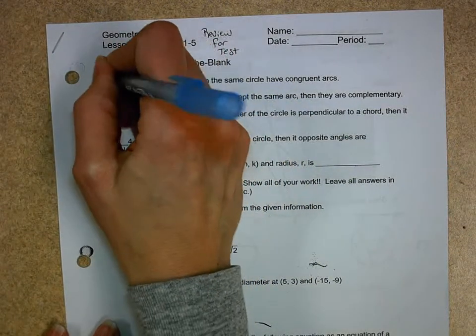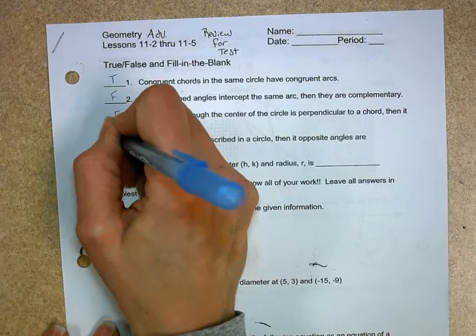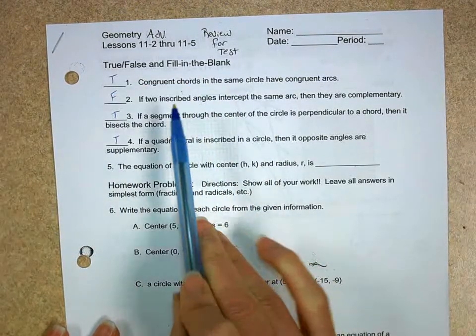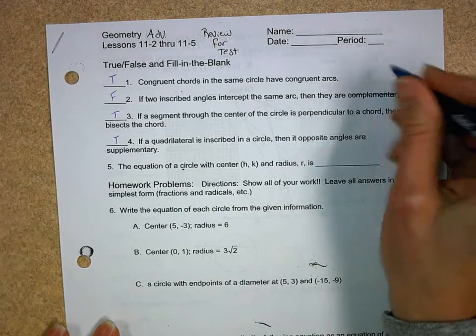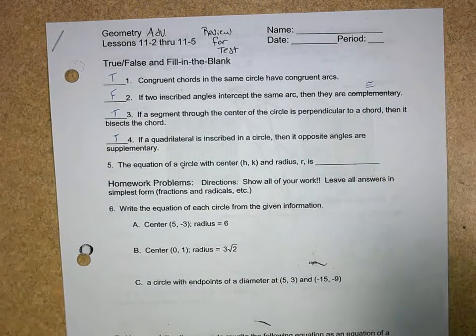So you have those. It's true, false, true, true. The reason why number 2 is false, it says if two inscribed angles intercept the same arc, then they are complementary. They should just say then they are congruent to each other. So pretty easy to fix.